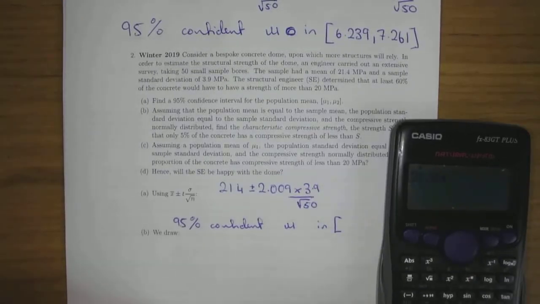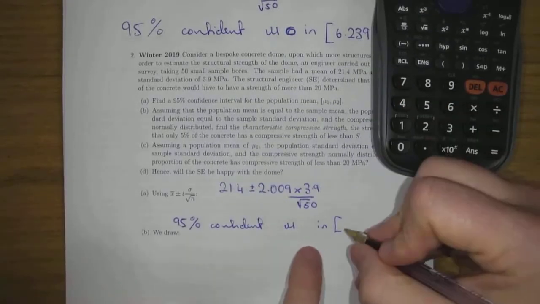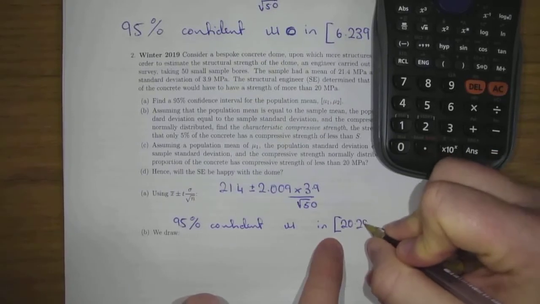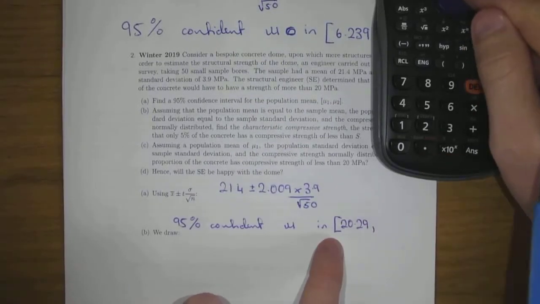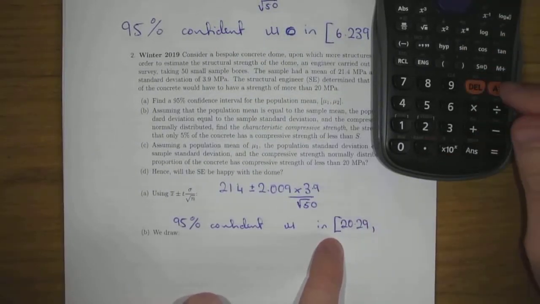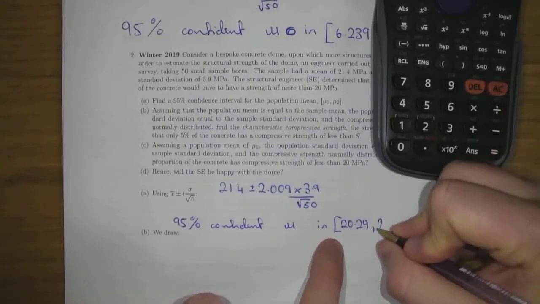So 21.4 minus 2.009 times 3.9 divided by root 50, and getting 20.29. And then for the other one, I'm just going to change that minus to a plus. 22.51.